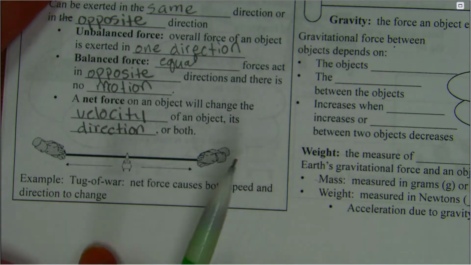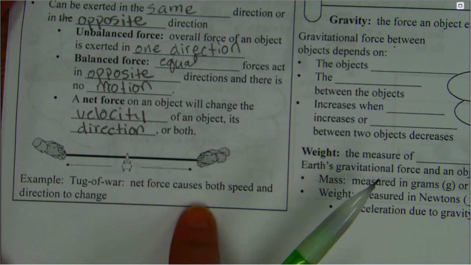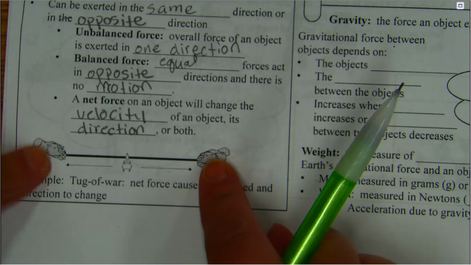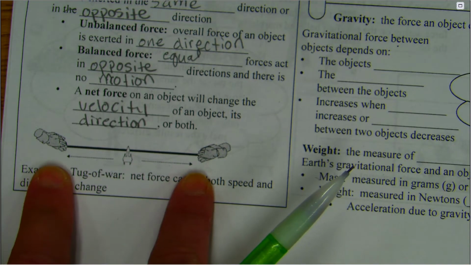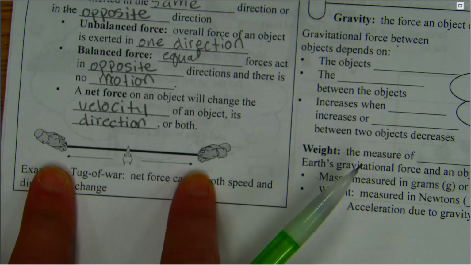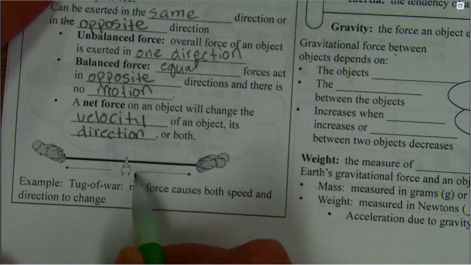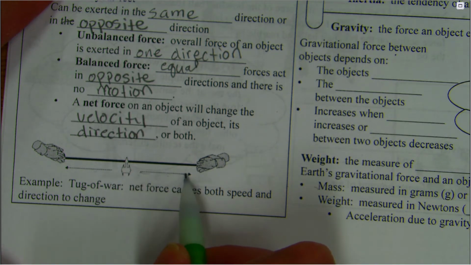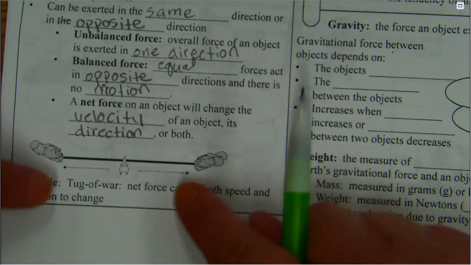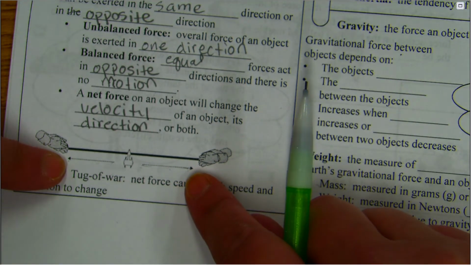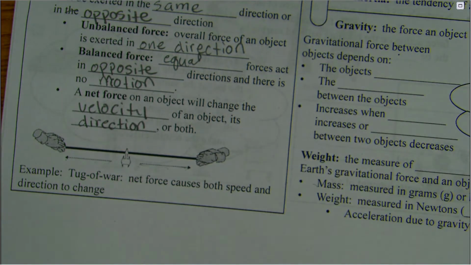Let's look at forces, an example in terms of a tug of war. If we are playing a tug of war and both teams are pulling with the same force but in opposite directions, we can tell that through our vector. This vector means force is being pulled to the right. This vector shows there's a force being pulled to the left, but because the arrow length is the same, the magnitude of that force is the same, therefore there is no movement.